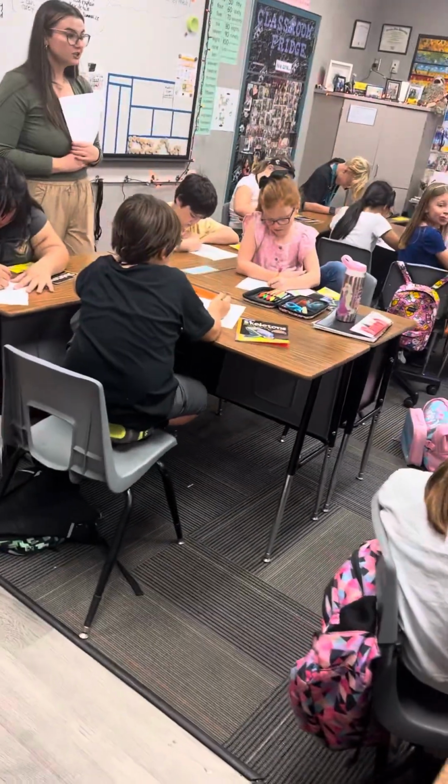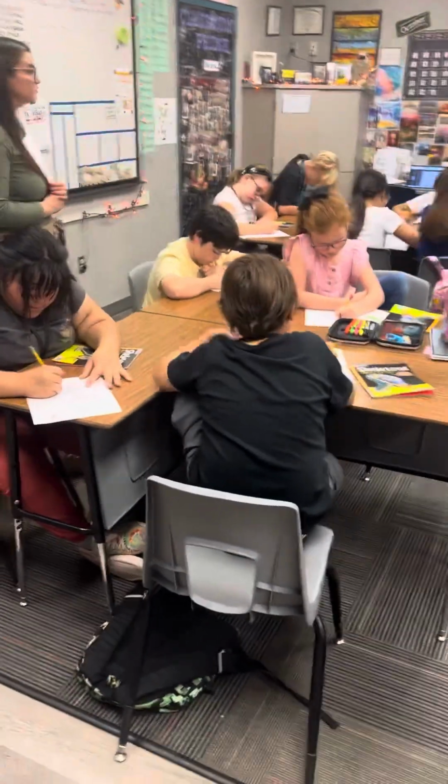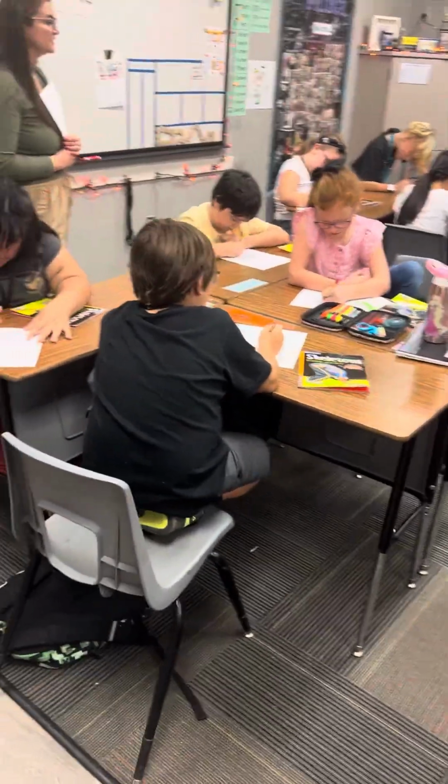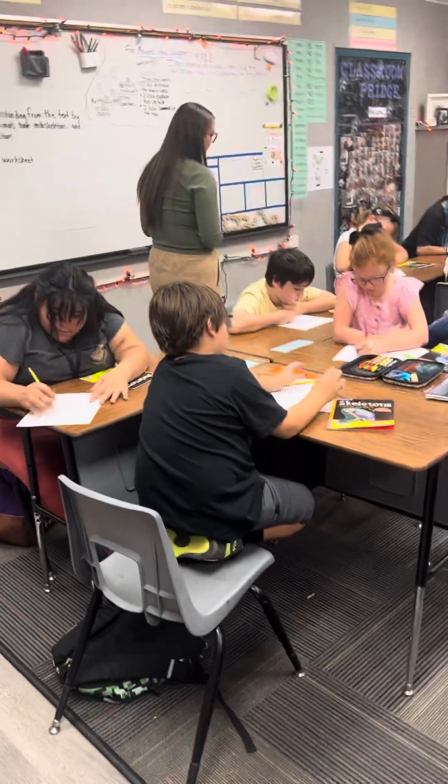When you're writing your sentences, make sure you use capitals at the beginning of the sentence and punctuation at the end.